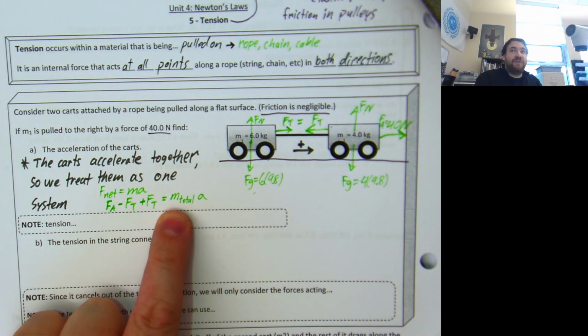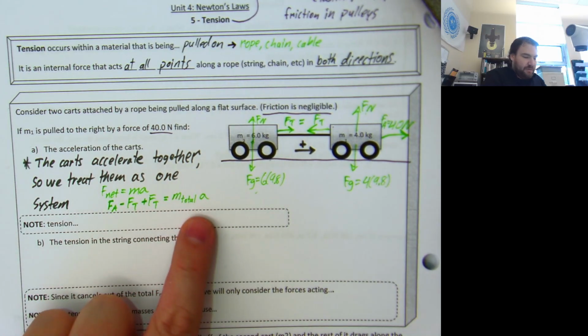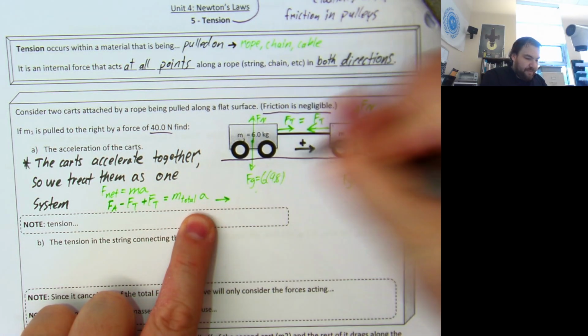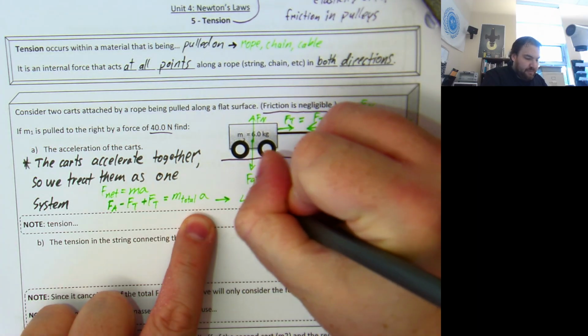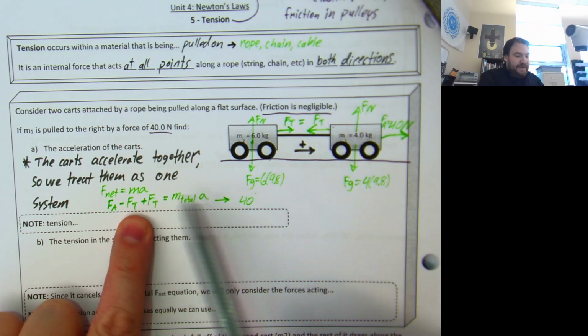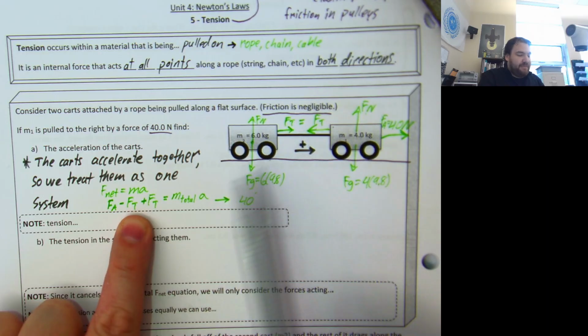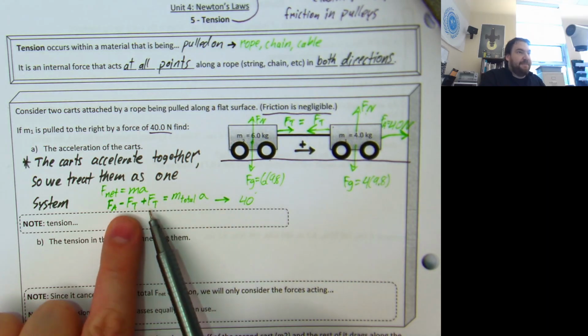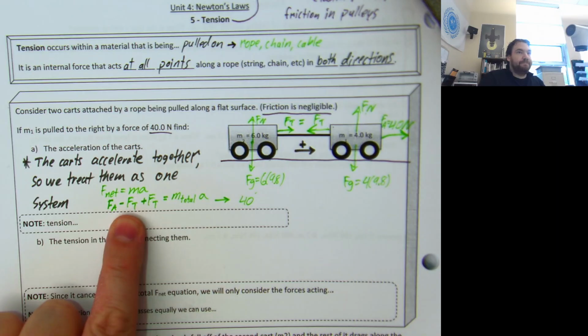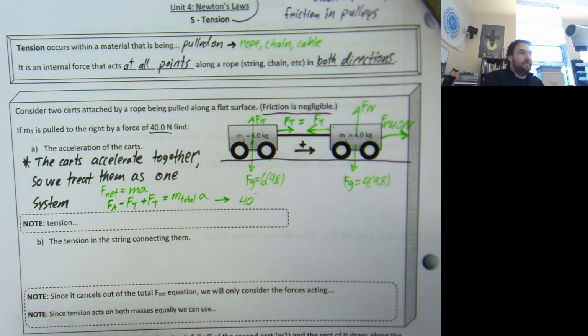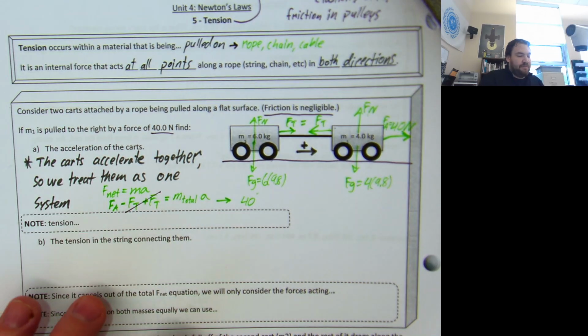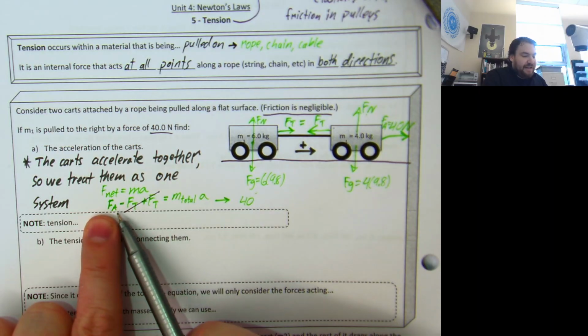So now we can go ahead and start plugging in values for this. FA is 40. Because this is the same rope, these two tensions are equal and opposite. So if I have minus FT plus FT, what are those going to do? Yeah, they're going to cancel. We love it when things cancel. So the only value we have here on the left is the 40.